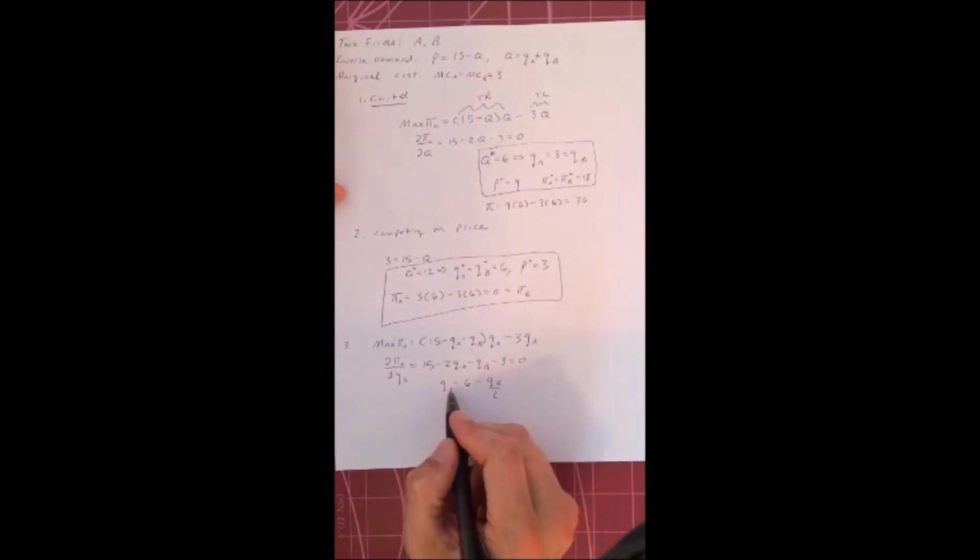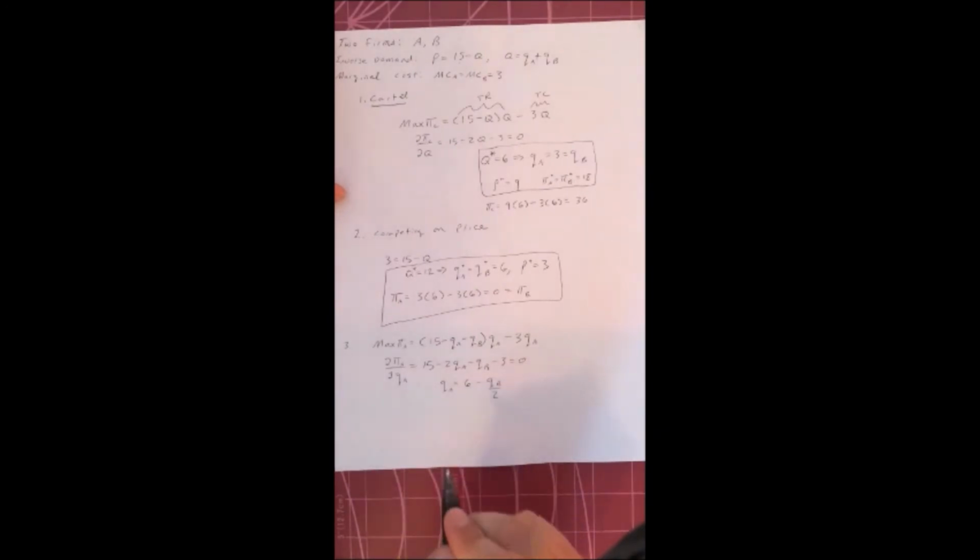Okay, and so this is firm A's optimal output as a function of firm B's output. So this is firm A's best response in terms of choosing their output given what firm B is doing.